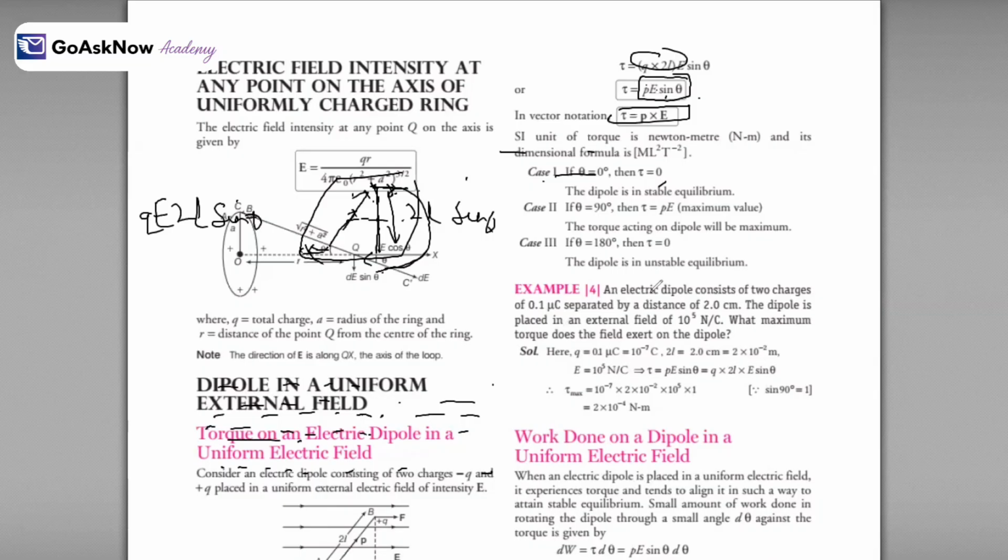Okay, that's the case where the dipole is in stable equilibrium. If theta is equal to 0, the dipole is placed straight, with minus q and plus q, and the electric field is also in this direction. So what will happen? This charge will have a net force like this, and this one will have a net force like this.